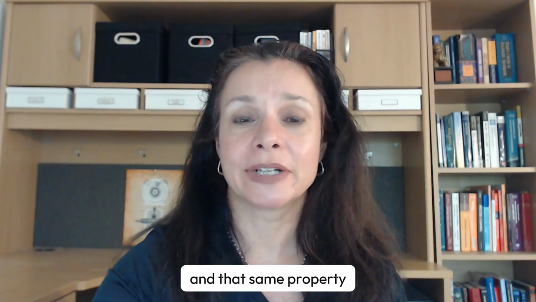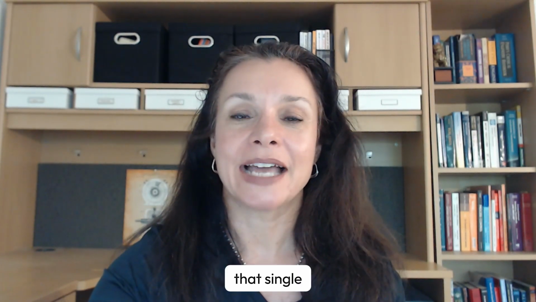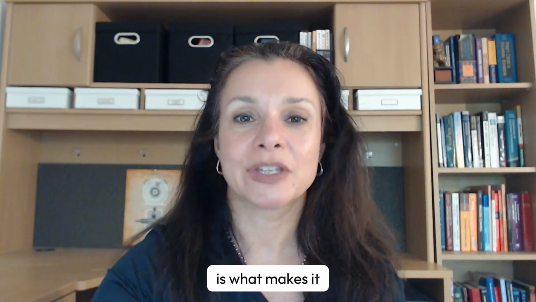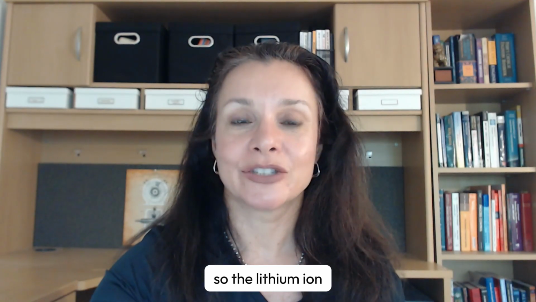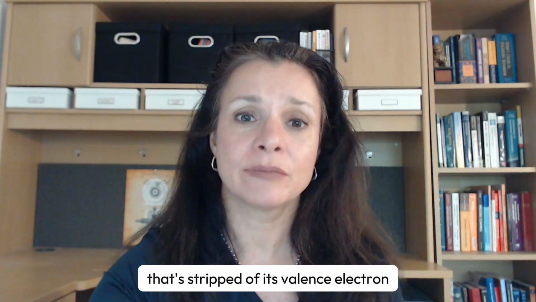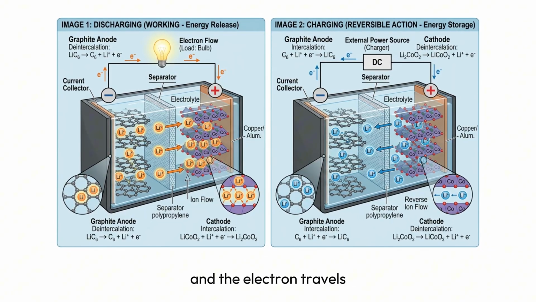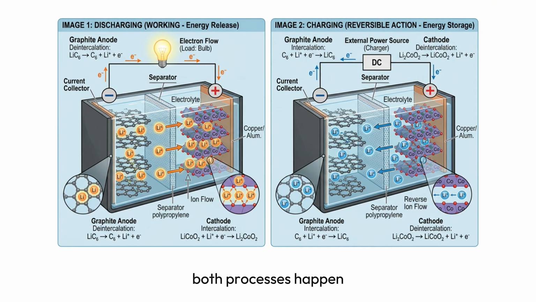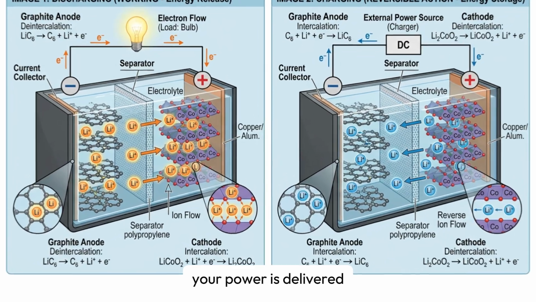And that same property that makes lithium an excellent conductor in a metal, that single free valence electron, is what makes it such an effective charge carrier in a battery. So the lithium ion that's stripped of its valence electron moves rapidly through the electrolyte, and the electron travels through the external circuit. Both processes happen simultaneously, and then your power is delivered.